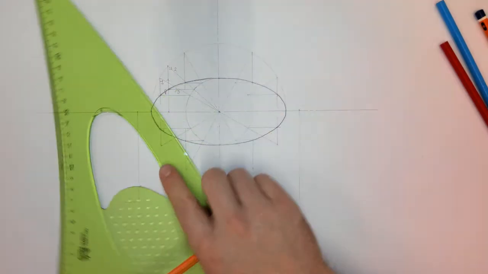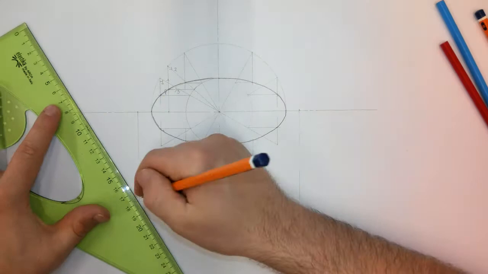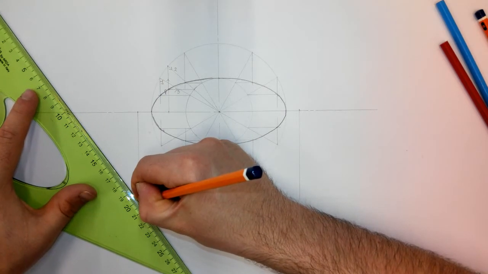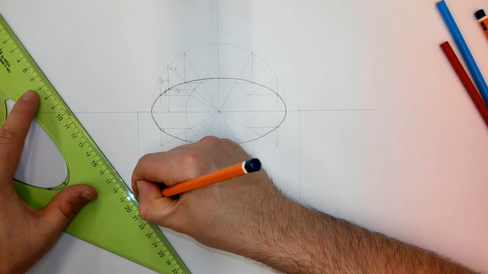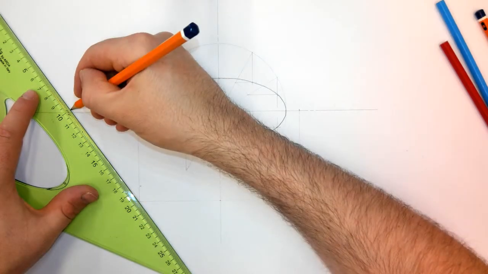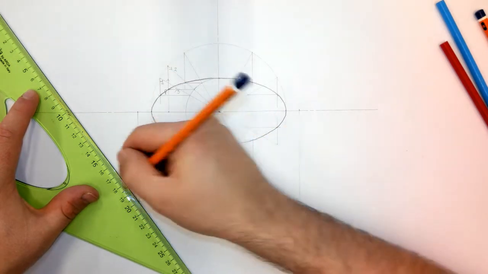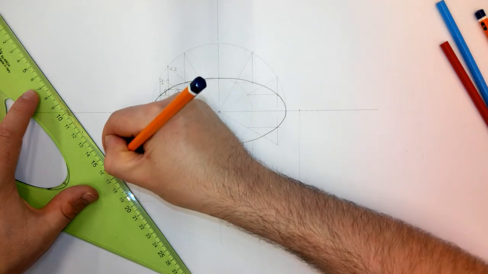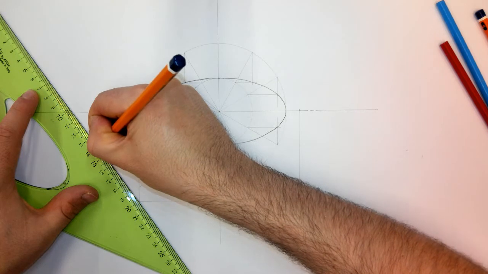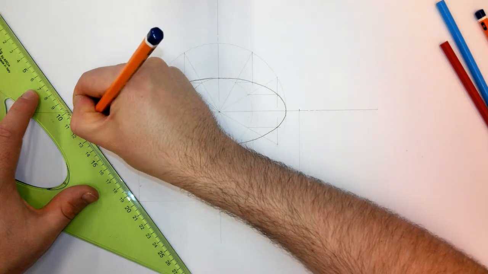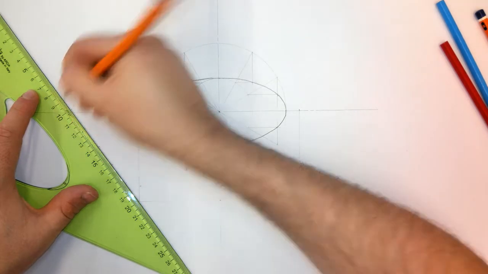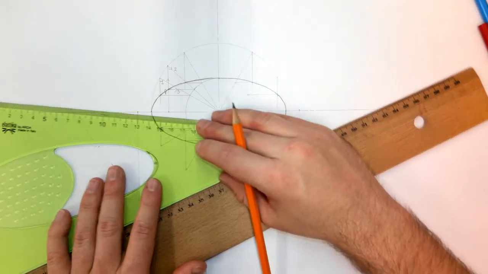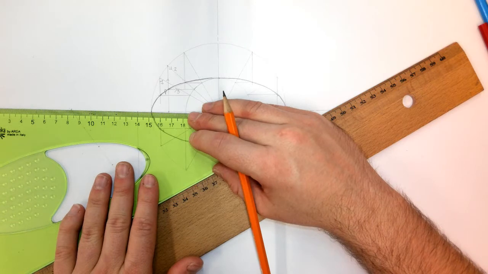Now, as said, we're going to draw a line at any acute angle, and we're going to mark 5 equal divisions along it. So I'm going to mark this 10 centimeters long, mark every 2 along it. Now, I'm going to join the ends here.